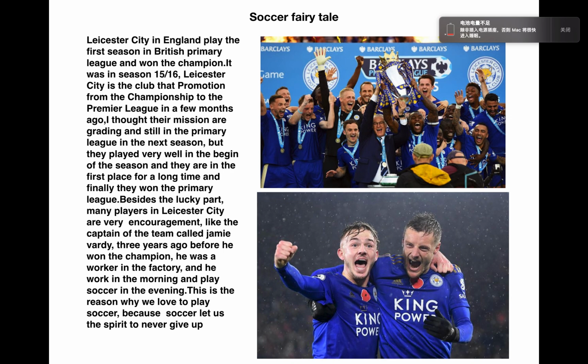A few years ago, before Leicester City became the champion of the English Premier League, he was just a worker in a factory. In the morning he worked in the factory for a long time, and in the afternoon he played for his team. So finally, with their spirit of never giving up, they got the championship of the Premier League. So this story tells us soccer gives us the spirit to never give up.